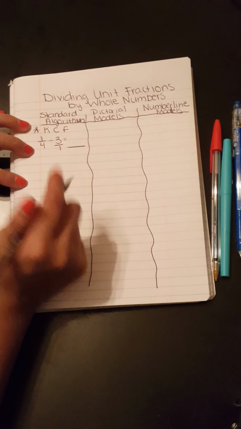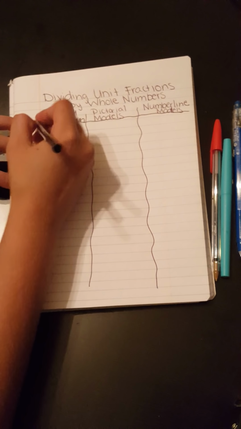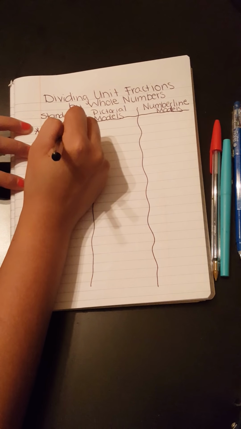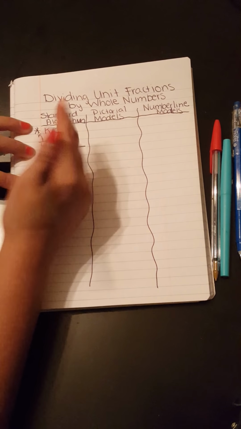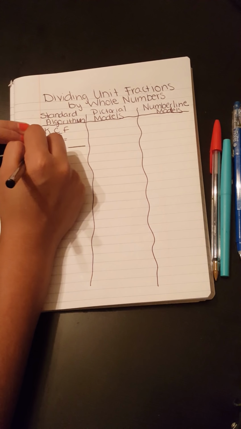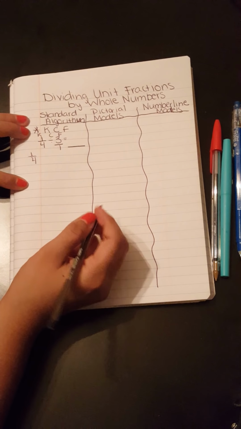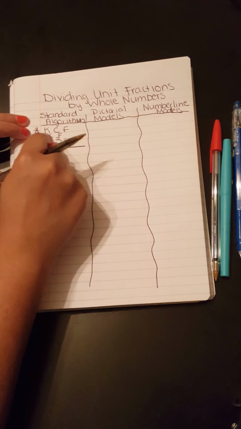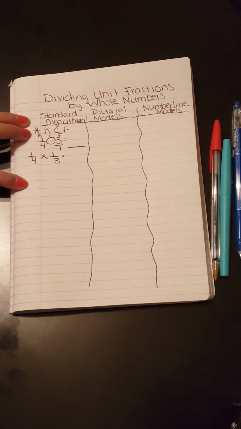Now we can go ahead and implement our keep, change, flip steps. The first fraction is going to stay the same, 1/4. Division is going to change to multiplication, and we're going to flip the second fraction. The 1 is going to go up, the 3 is going to come down.